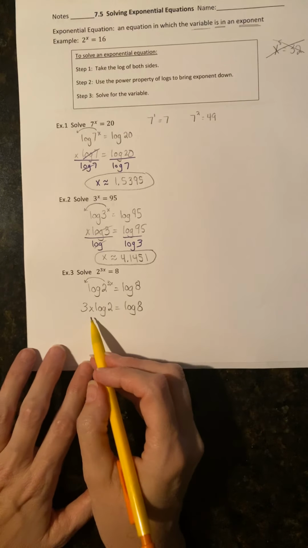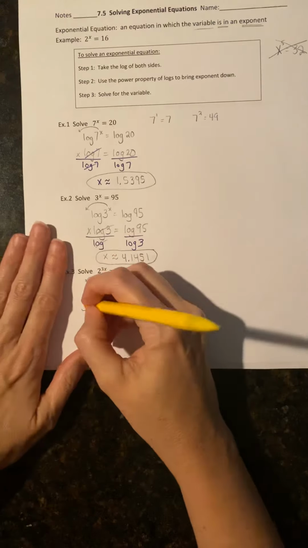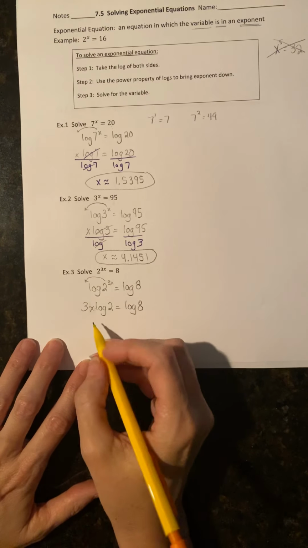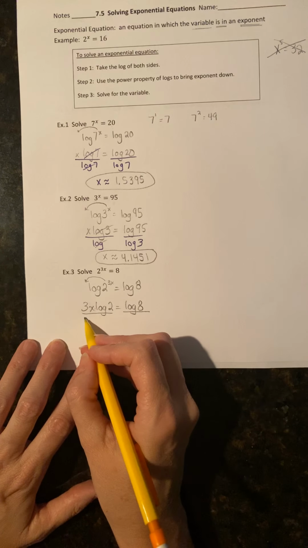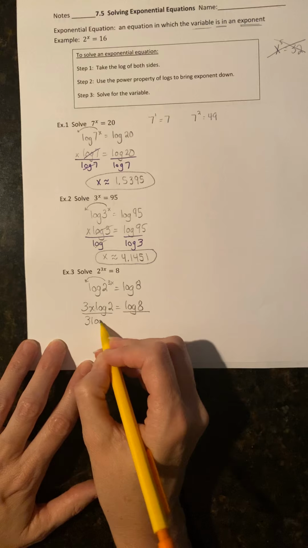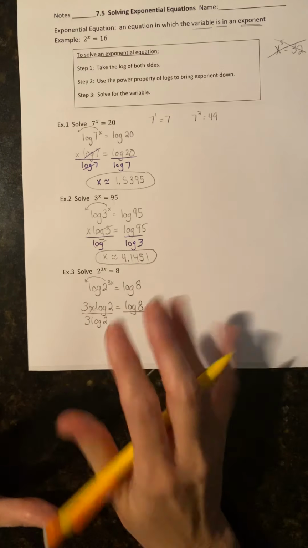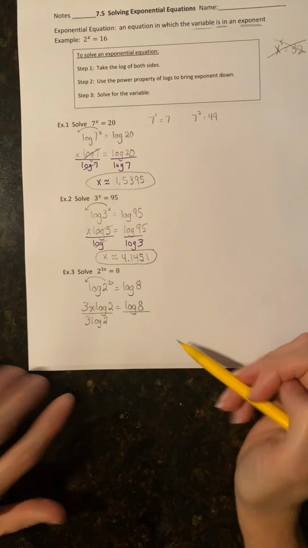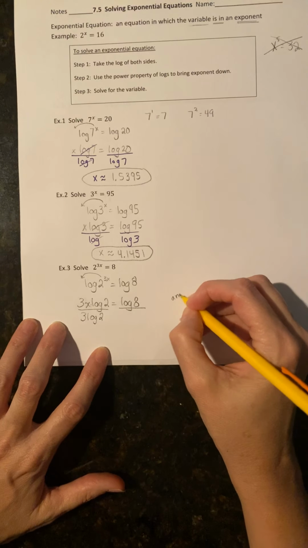Now, we're trying to get x by itself. That looks like a times. So we need to get rid of multiplying by 3, and we need to get rid of multiplying by log of 2. Well, you can do that all in one step. You can divide by 3 log 2, like that. Or, if that's too much, you could divide both sides by log of 2 and get an ugly decimal number, and then divide that by 3. So I'll show you another way to do it over here.